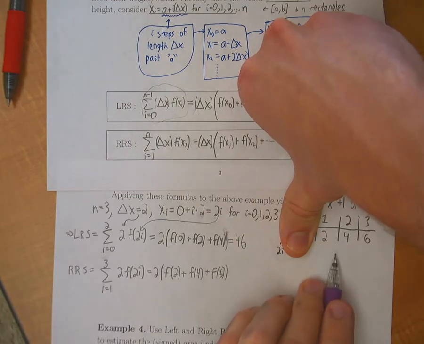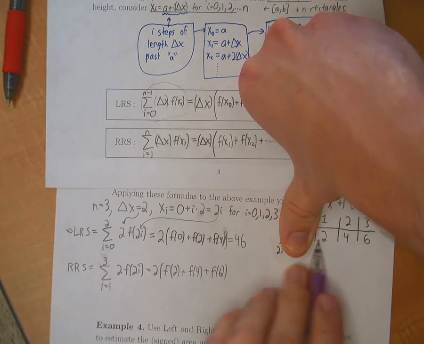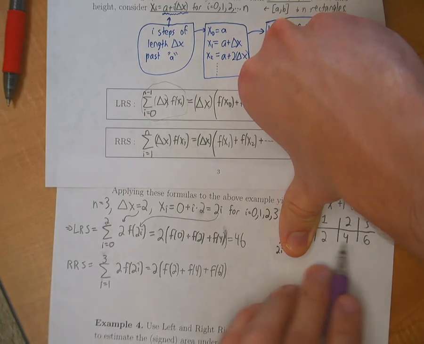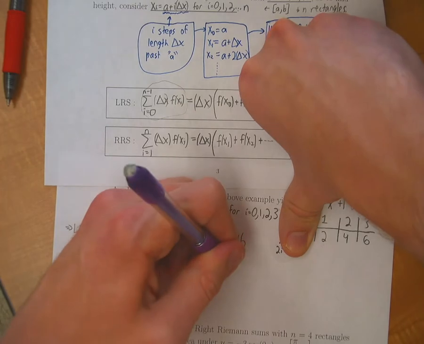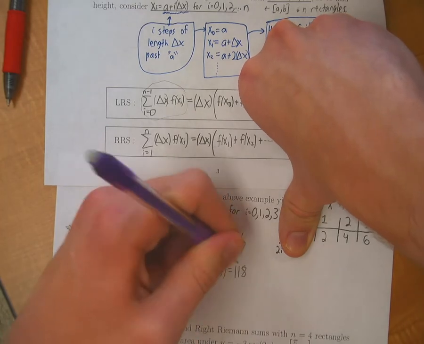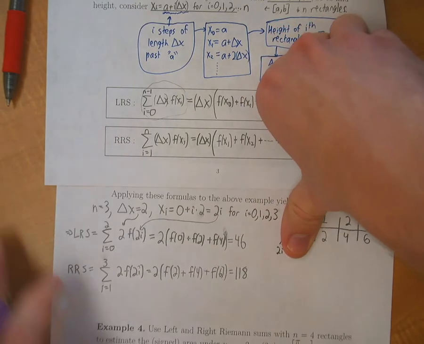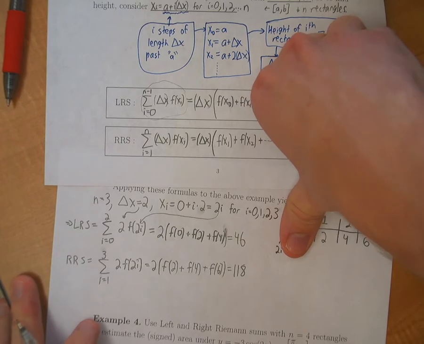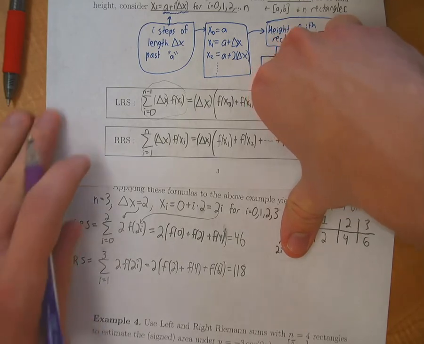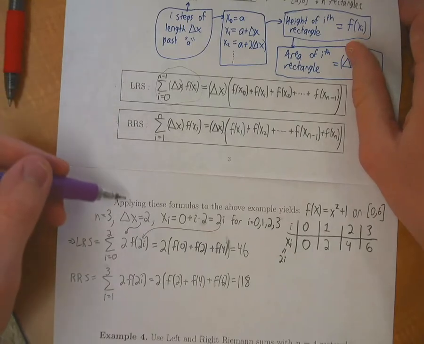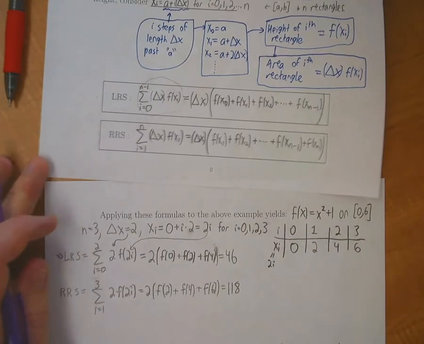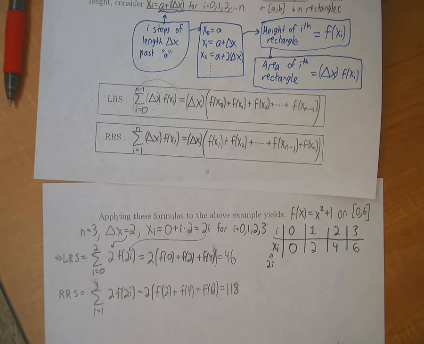All we have to do is add these n equals 3 function values together to get the right Riemann sum, which again we already computed above to be 118. So that's basically how we can apply these formulas to the example we just did. Again, these are multiple ways of seeing the same problem.